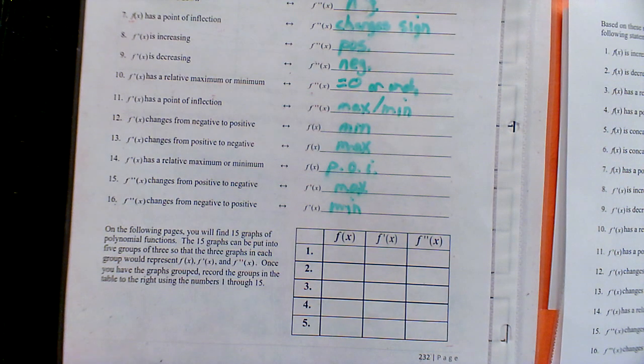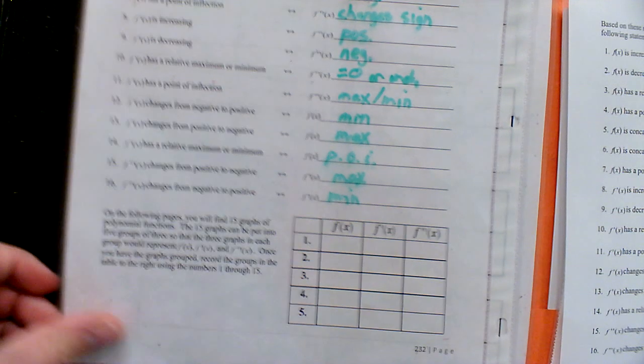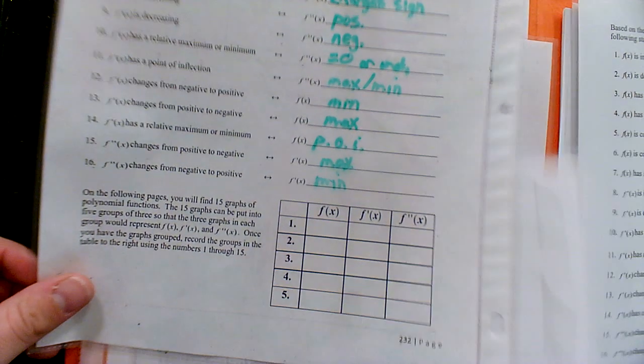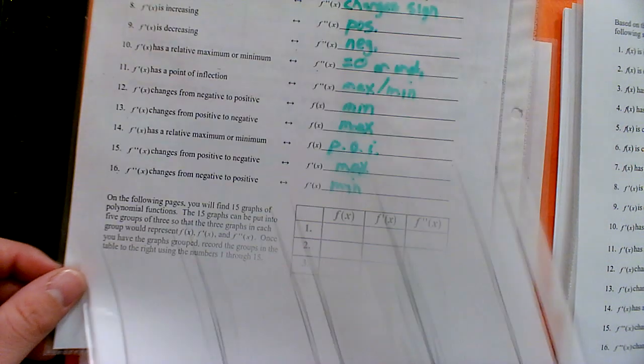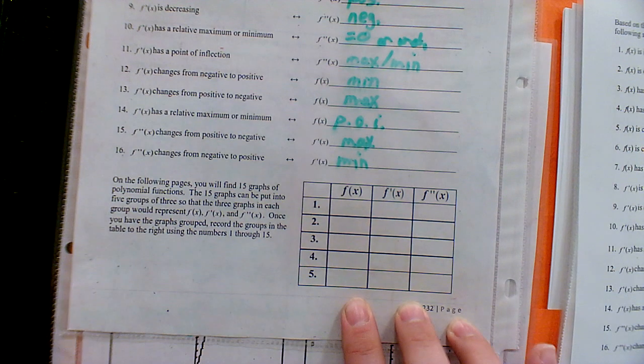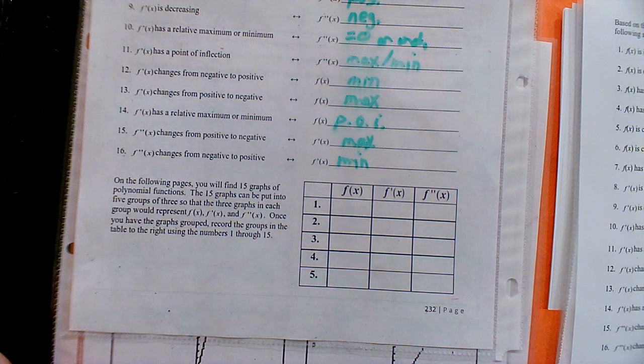Down on the bottom then, the bottom is going to tell you to use the next page. The next page will look something like this. It has 15 graphs on it. You're going to use those 15 graphs in this chart and fill out this chart. I'm going to give you some time to work on your own. You can work with a partner beside you or whatever. We have some time left. I'm going to help you out a little bit with this, though, to get the ball rolling.